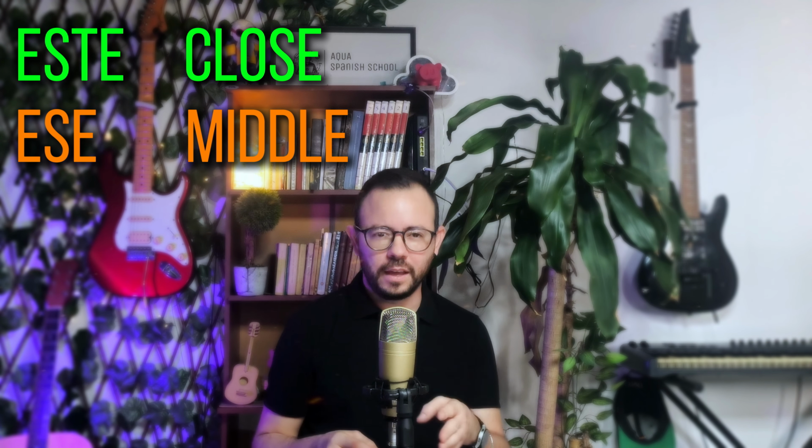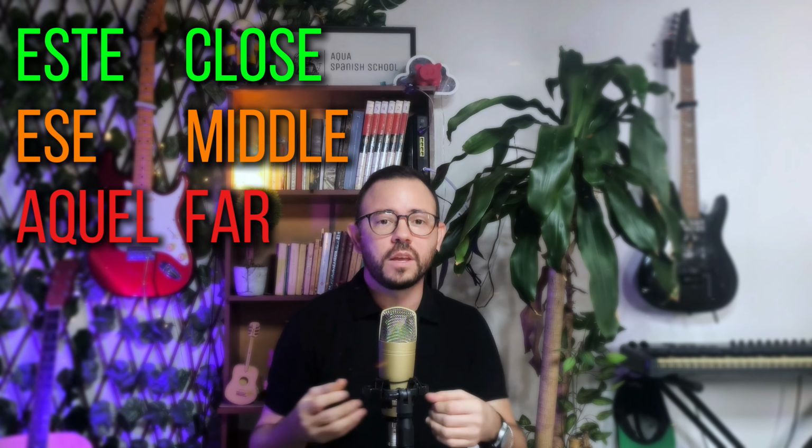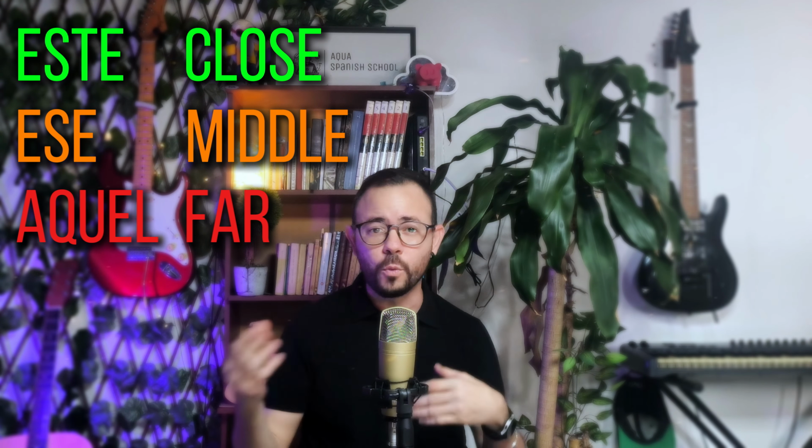You see the pattern? Once you get the first distance, then the other two, they will work exactly in the same way. So este, ese, and aquel. The structure works exactly in the same way. The only thing that is actually changing is the distance of the object that we're referring to.